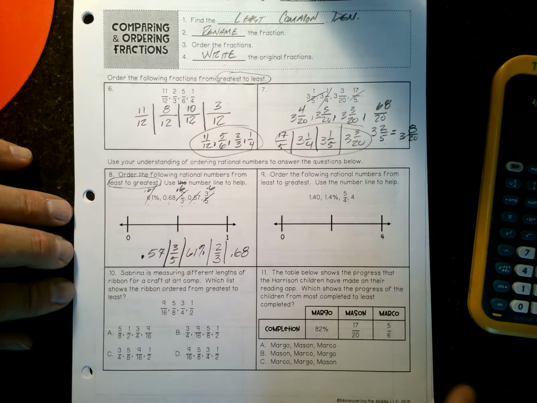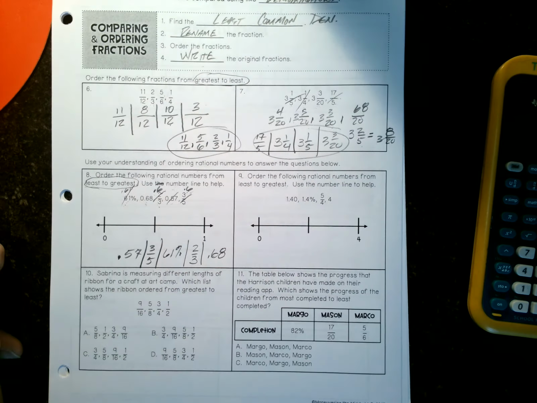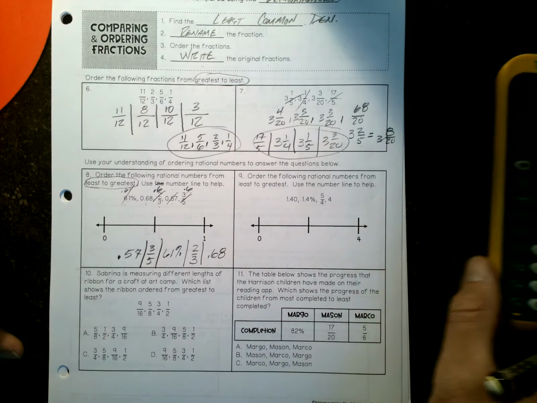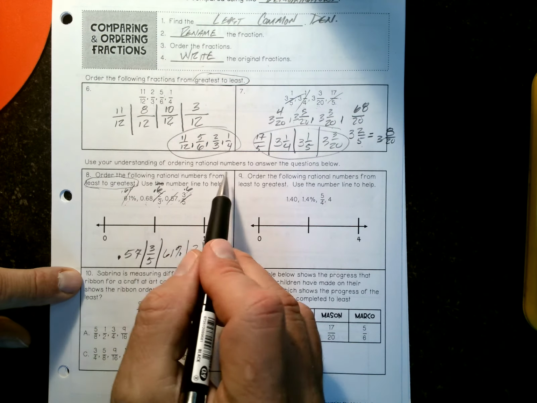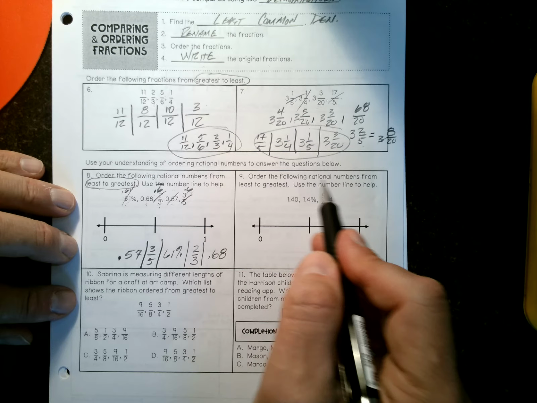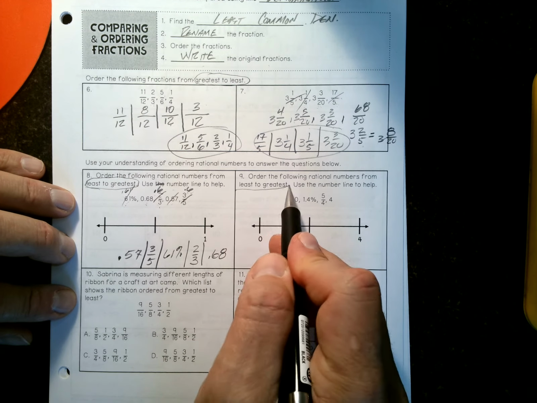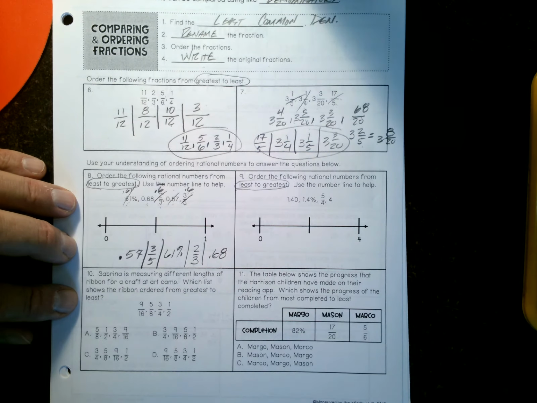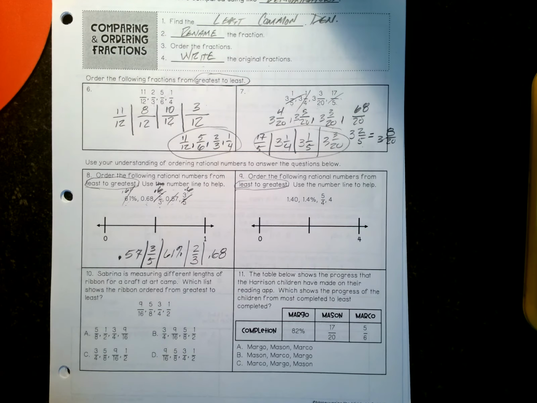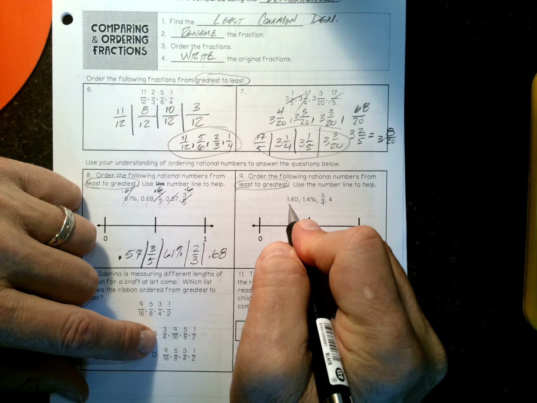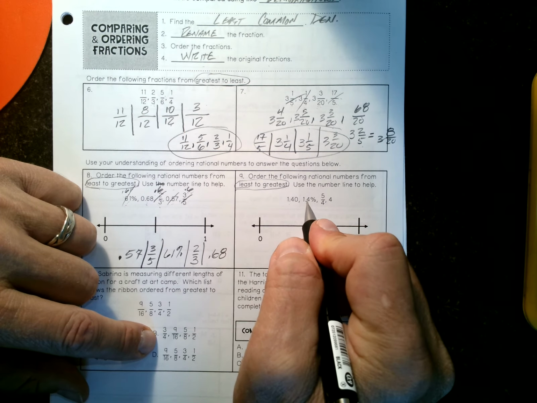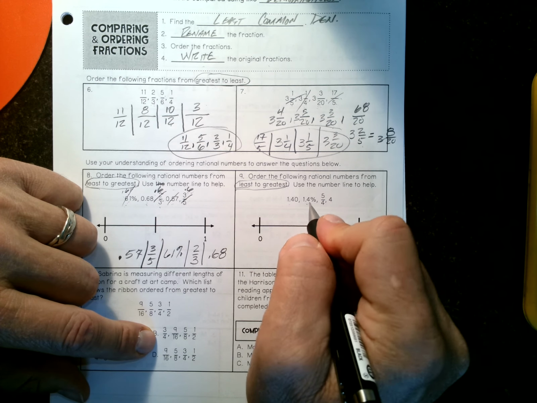All right, so let's continue on here, on to number 9. Same thing, we're going to order our rational numbers. And the question, order the following rational numbers from least to greatest and use the number line to help. Okay, all right, no problem. So this is a decimal. This is a percent. Remember, a percent to a decimal, we move that 2 to the left.